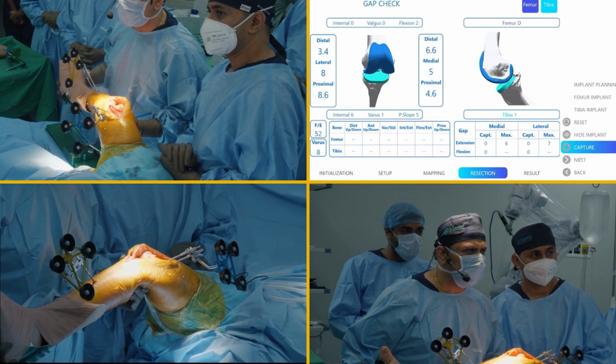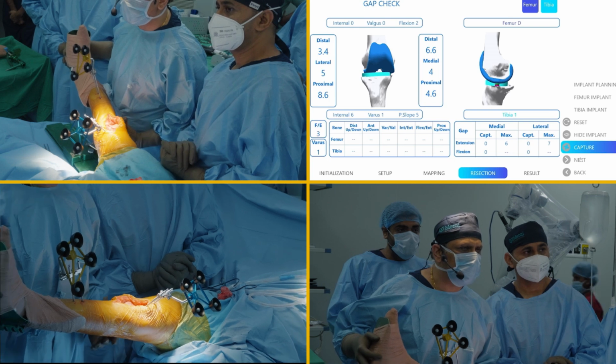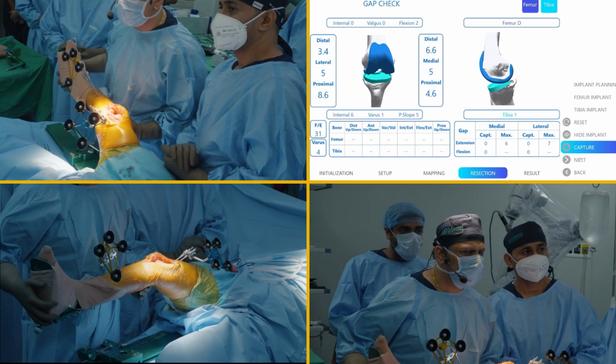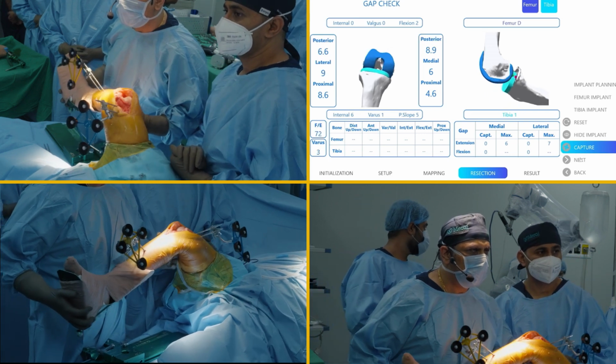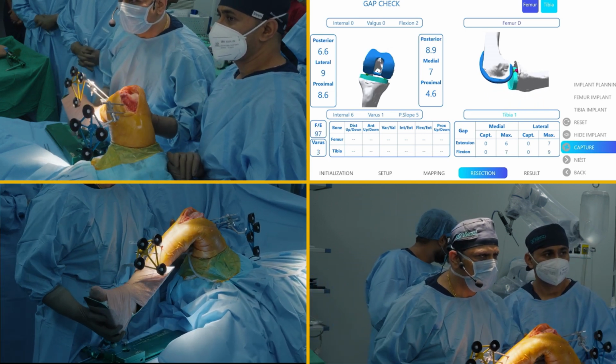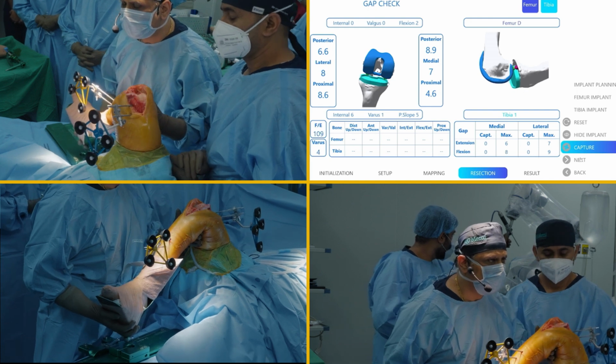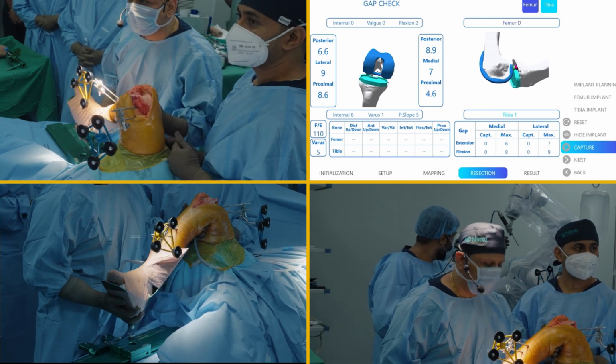Again, if you see the gaps, what was 4 and 4 or 5 and 4 in extension is becoming 5 and 5, then 8 and 6, then 9 and 7. That means my flexion is a little bit looser than extension.